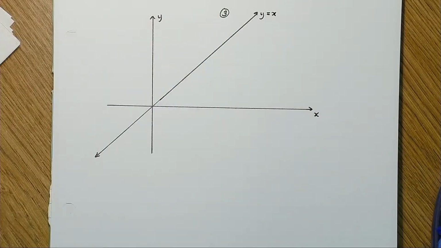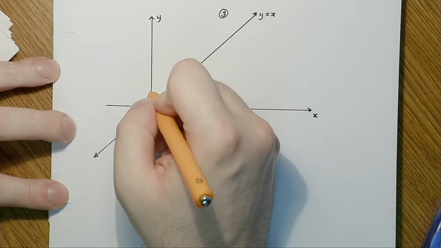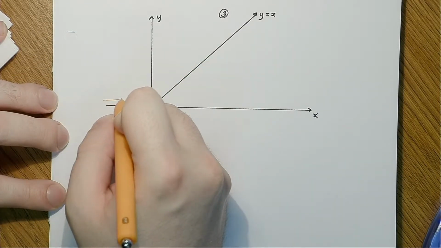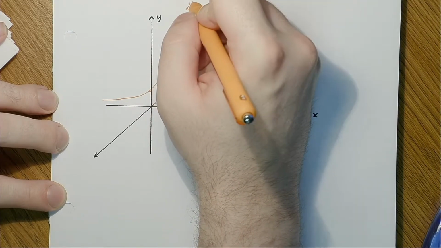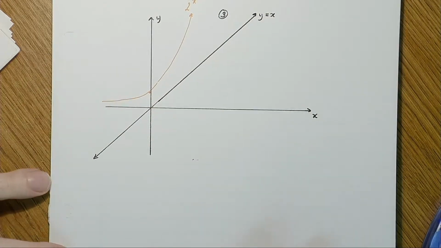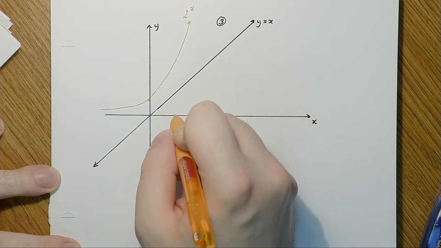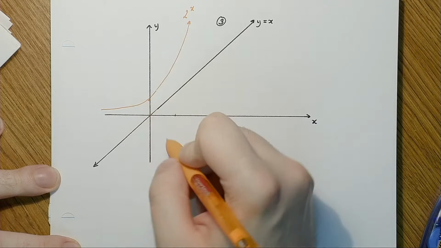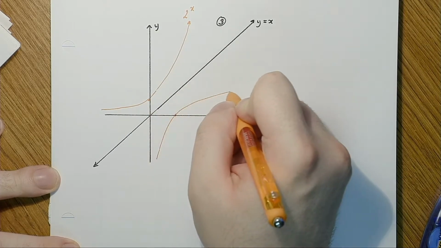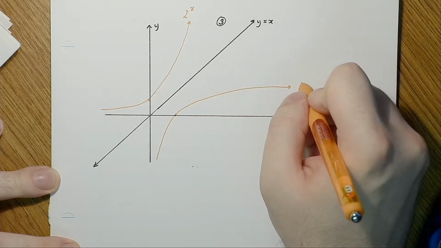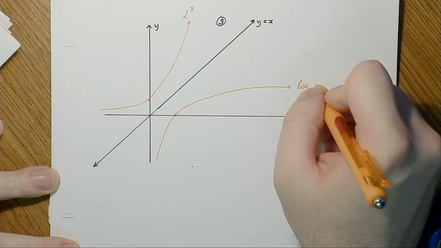Okay, so in this case, I can tell you that roughly, if I drew something like this, which is kind of like my 2x, then about an equal distance from there, something like that, that would give me my log 2 to the x.